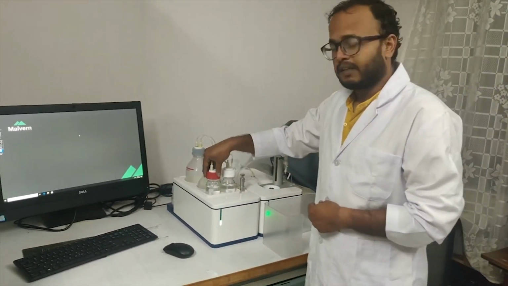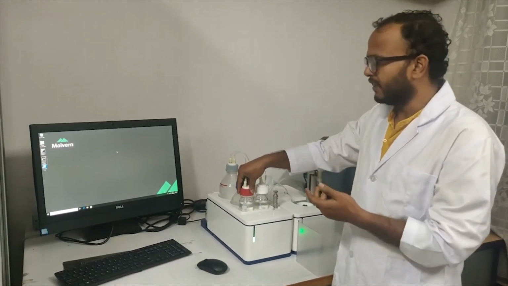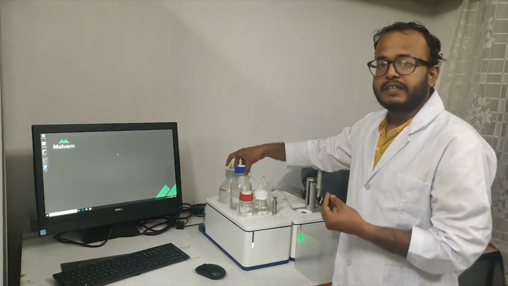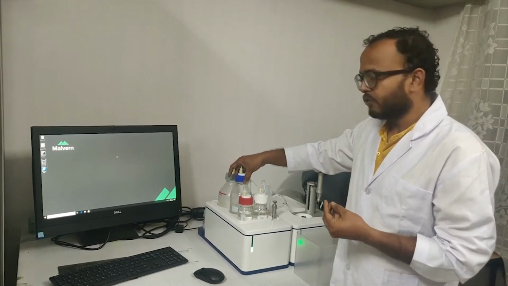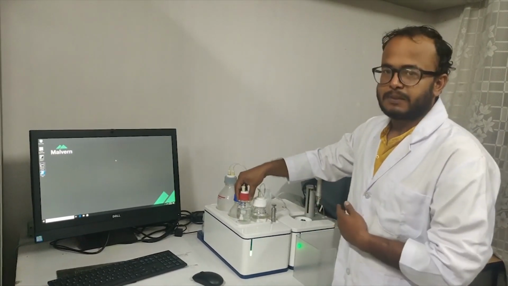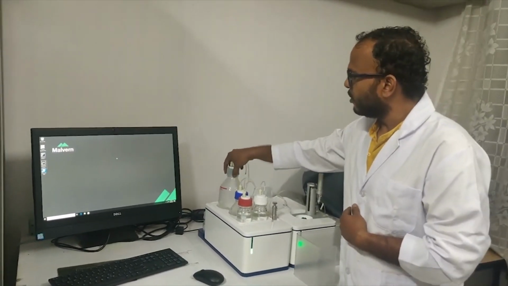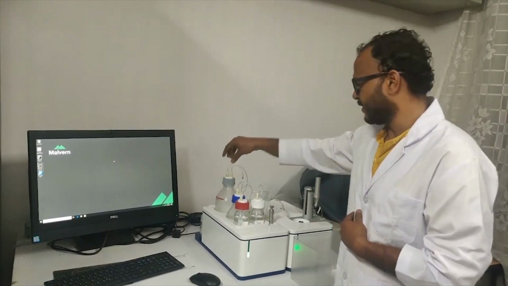And this is the red cap bottle which contains methanol, which is used for drying after cleaning. This is the blue cap bottle which contains filtered and autoclaved water, which is also used for cleaning. The methanol here should be HPLC grade, not normal methanol. And the fourth bigger bottle is for waste. So all the waste after cleaning goes into this discard bottle.